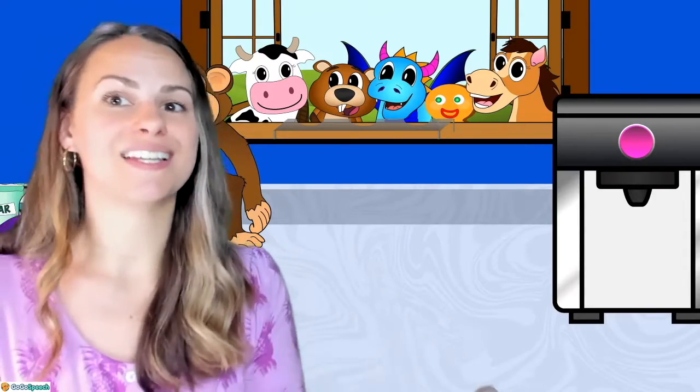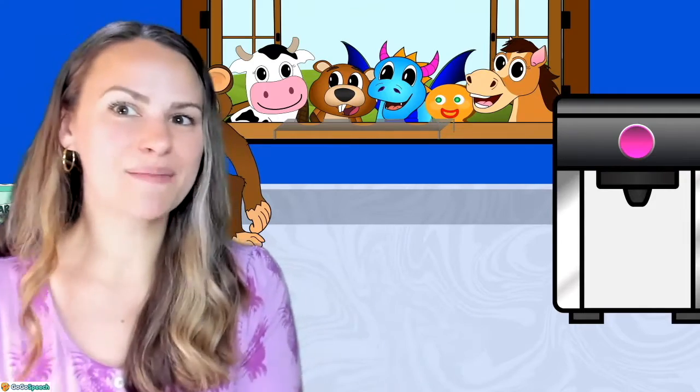Or you can cut out each of the cones and each of the characters and flip them over on the table and play a matching game with them. So there's a lot you can do with this one.